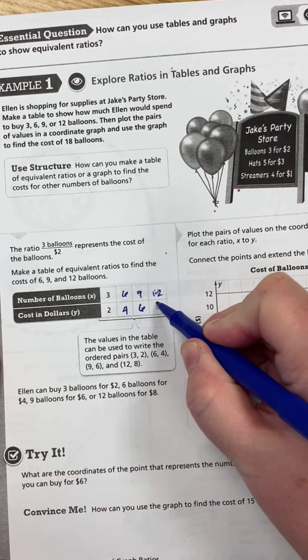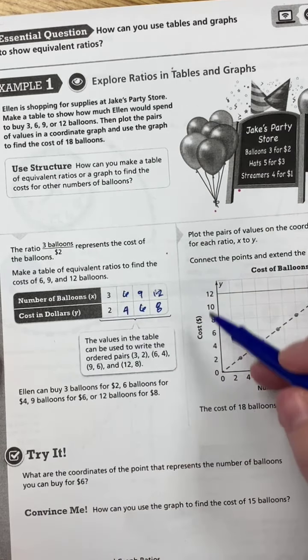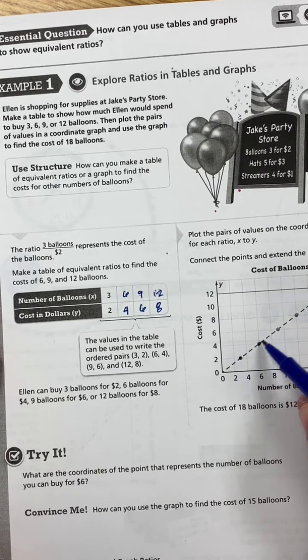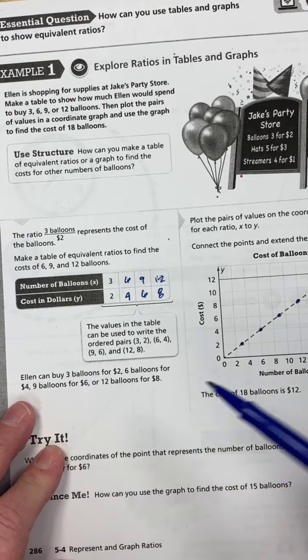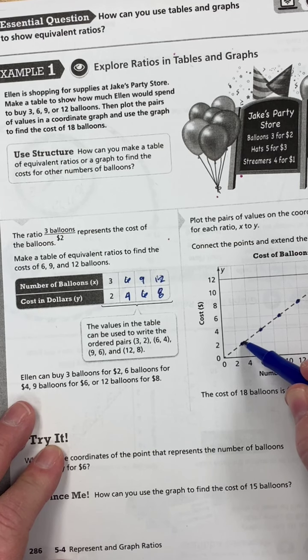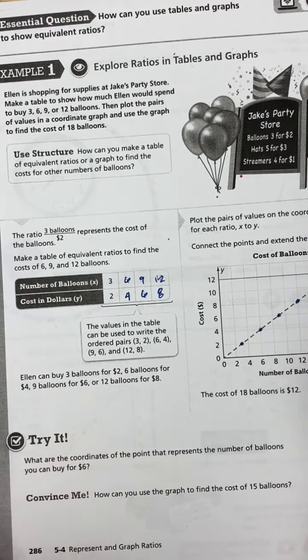It goes 2, 4, 6, 8. We know that we take these in, and we can plot it just like we did on the other example. And so if Ellen could buy 3 balloons, it's going to be $2. 6 balloons will be $4. 9 balloons will be $6, and 12 balloons will be $8.